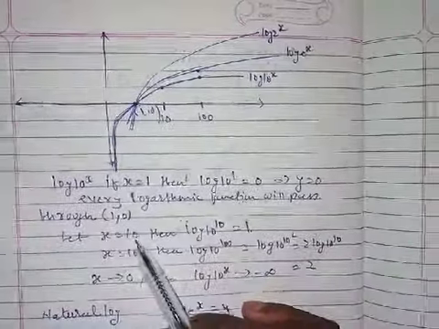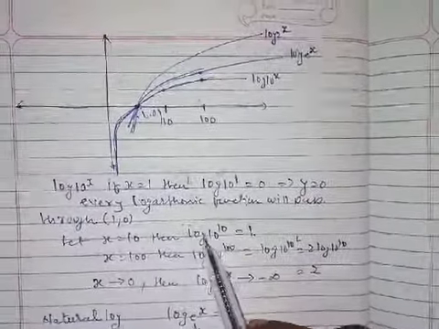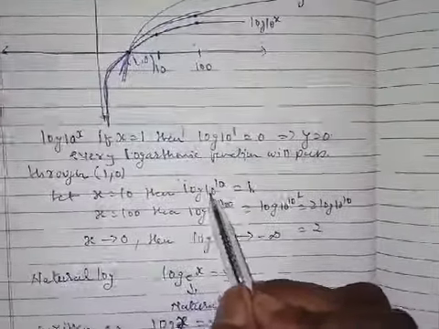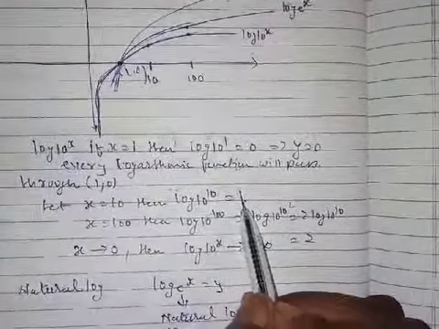Let's take x is equal to 10. Then log base 10 of 10. The base and the power are the same. So what is that? It is equal to 1.